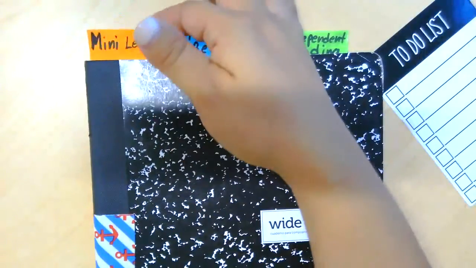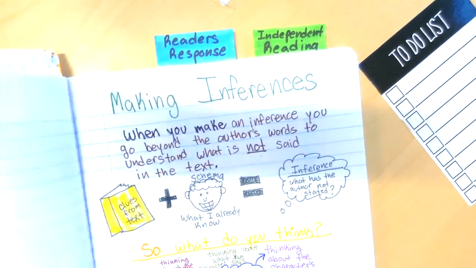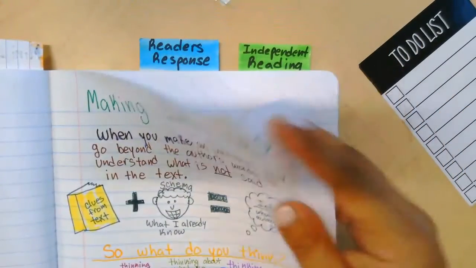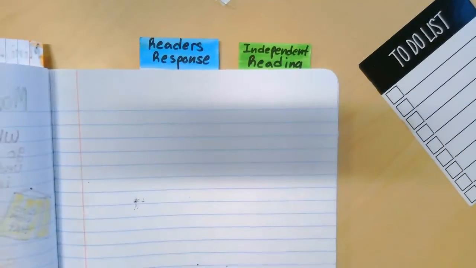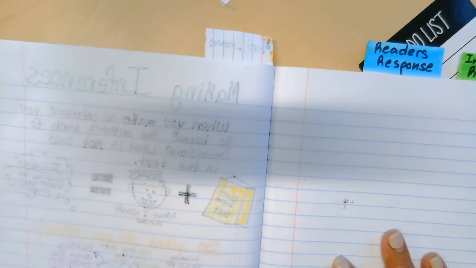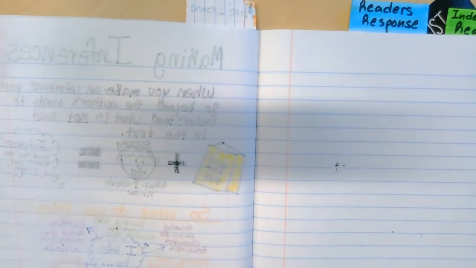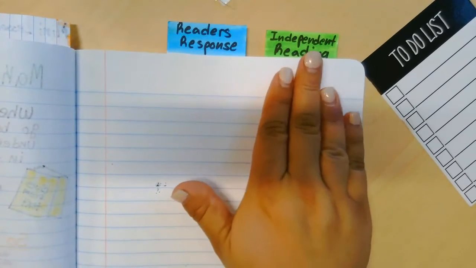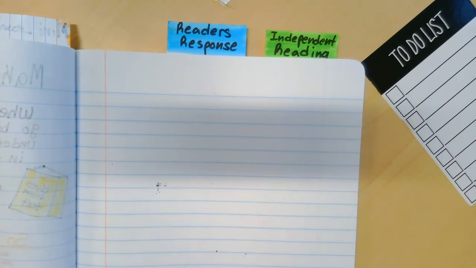Behind our mini lesson tab, we're going to open up our mini lesson tab. Behind the making inferences anchor chart, just one page over, I am going to start on this page just because these letters bled through since I used some flair pens. If you use markers and it bled through, it's completely fine if you start on the next page. That way you're still able to see all the pin marks, okay?